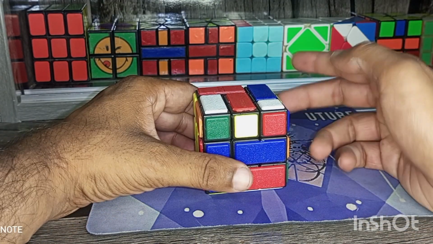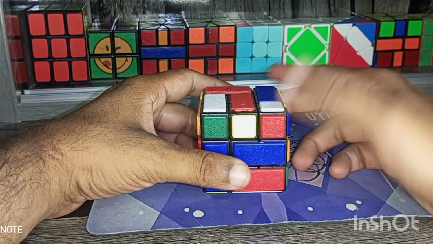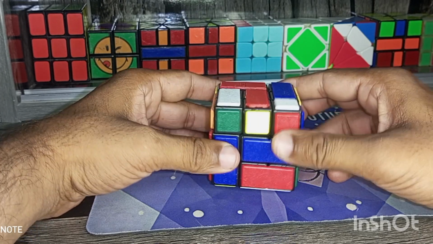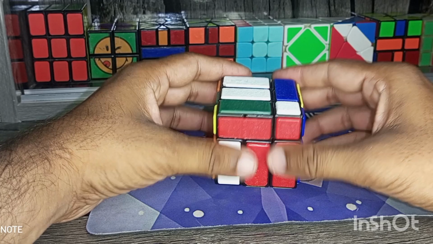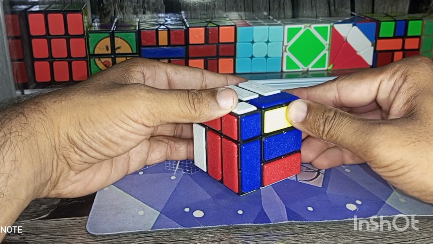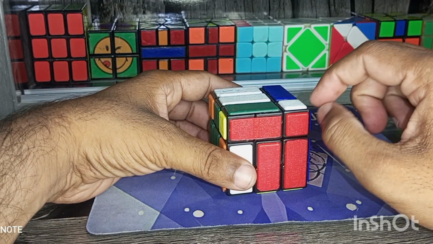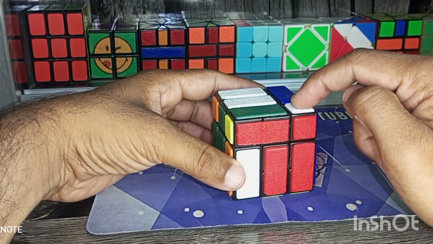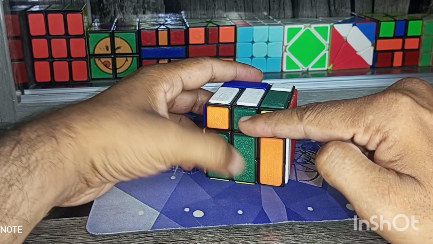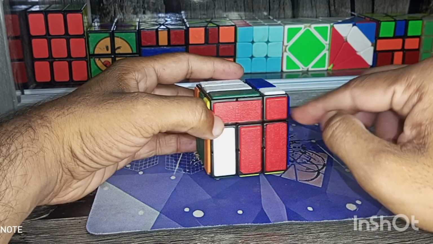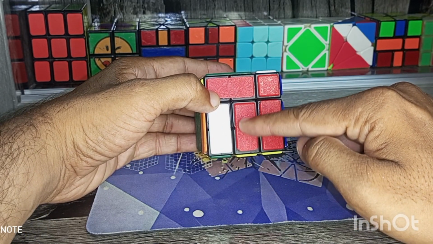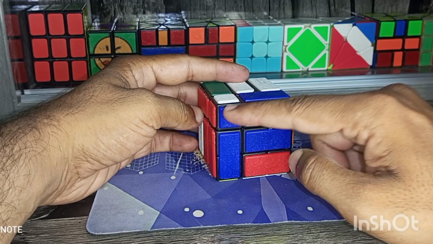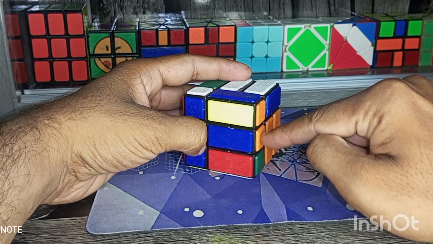In this step we have no specific trick or algorithm, it just depends on practice. We just rotate our pieces and try to solve the cross. Now I just rotated 1 or 2 times, and I have completed my cross. This is the white face, and this matches with this green. This is the red side, matching with this red and also in this position. This is the blue side, and this is also matching from this side.